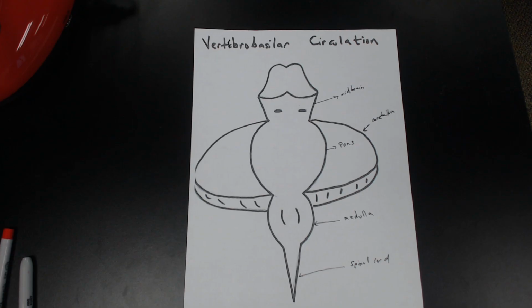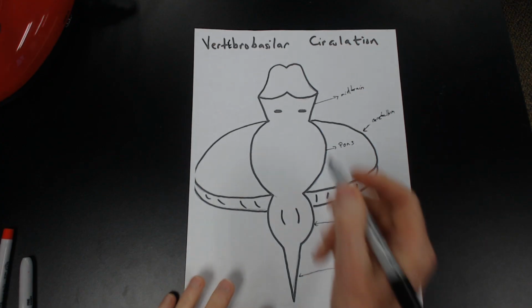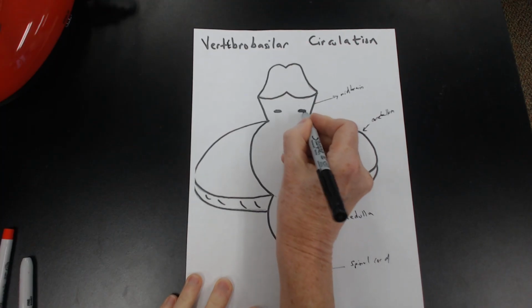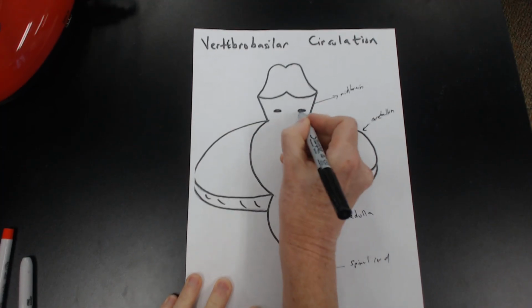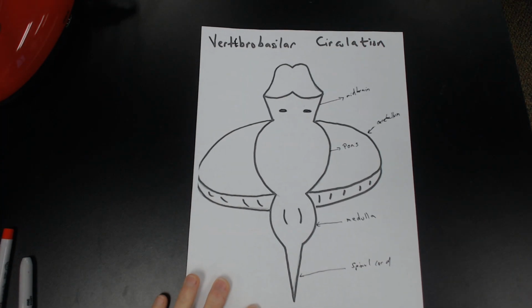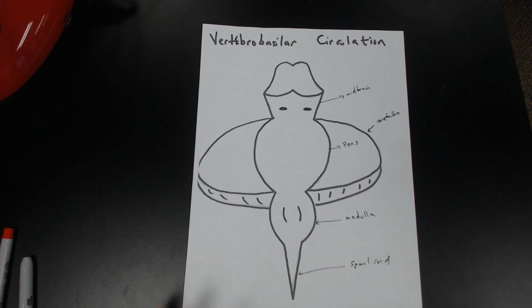I know there was somebody last class that knew something about cranial nerves. I'm not going to call anybody out, but if I tell you that in the midbrain here, one of the nice landmarks that I've drawn that looks like a pair of eyes is one of the cranial nerves. There's 12 of them. Does anyone know what cranial nerve that would be?